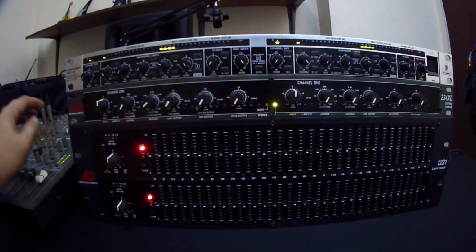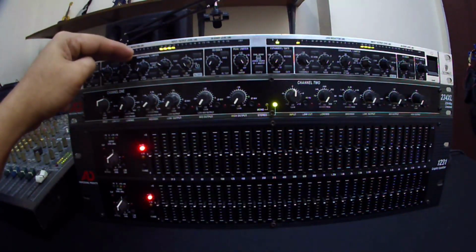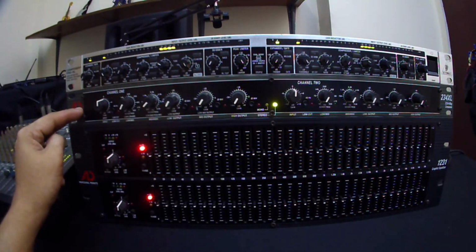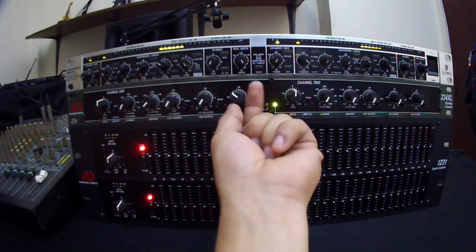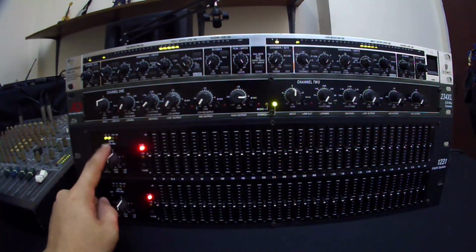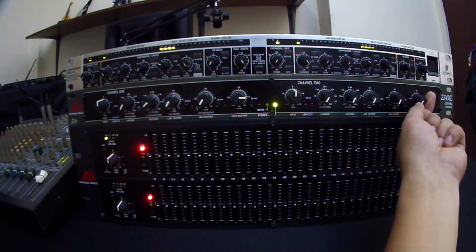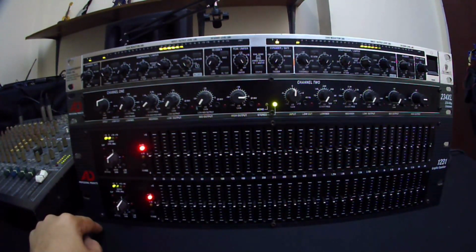Now, we are receiving signal from the mixer. We sent it to our compressor, and from compressor, we sent it to our crossover unit, and from crossover unit, we'll send it to our graphic equalizer. As you can see, we are getting a very good signal. Likewise, on the right channel, now we are getting a very good level of signal.